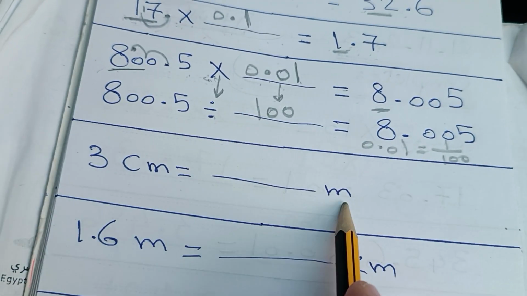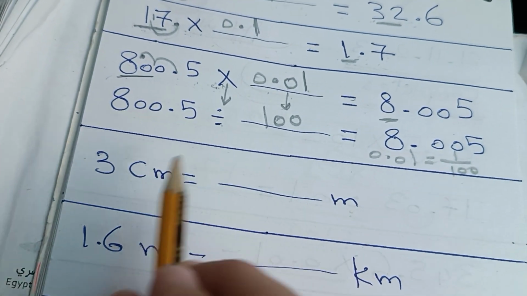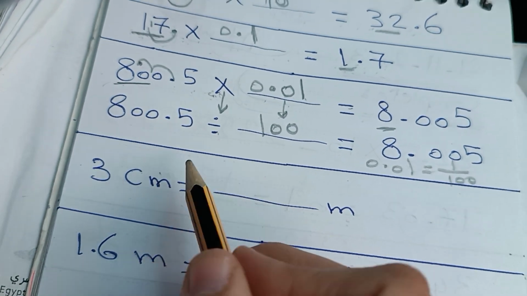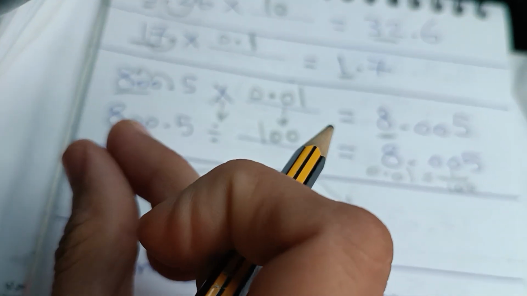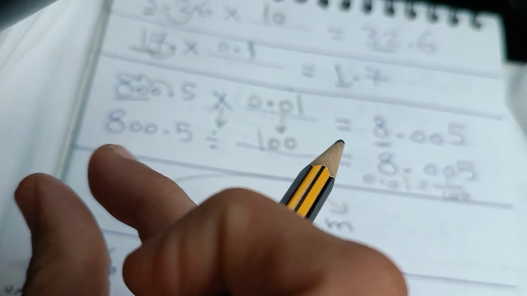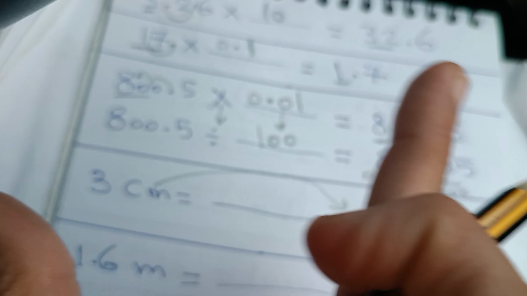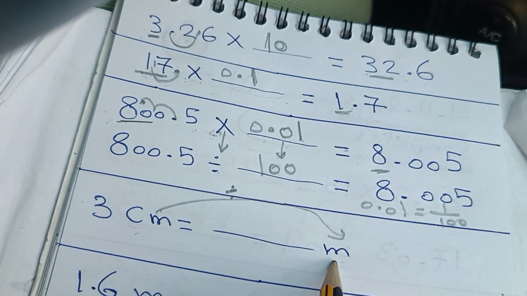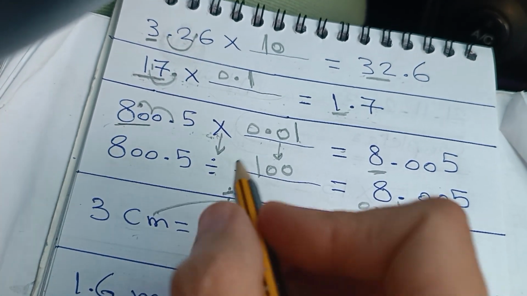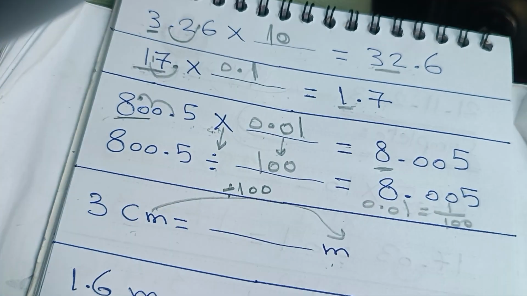3 centimeters equal how many meters? In metric units, you have to know what you are converting from and to: from centimeter to meter, from small to big. So I will divide. One meter equals 100 centimeters, so it will be divide by 100.